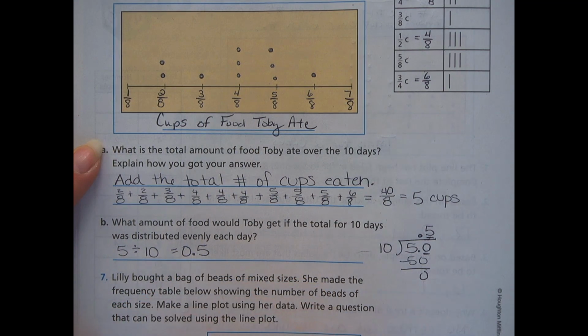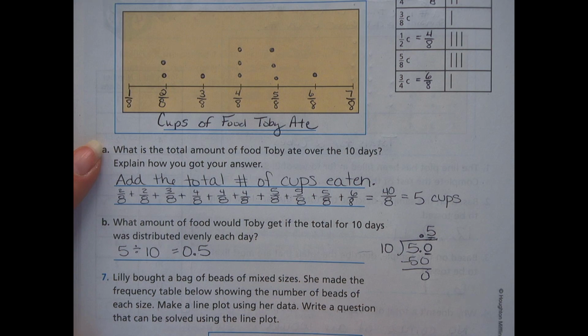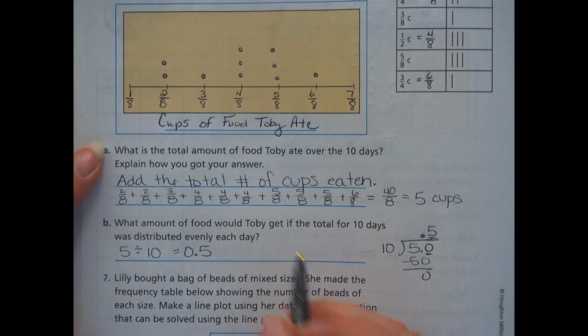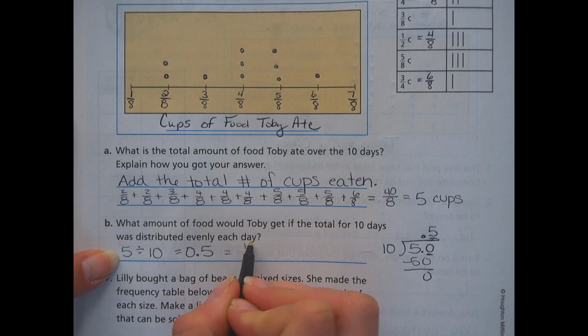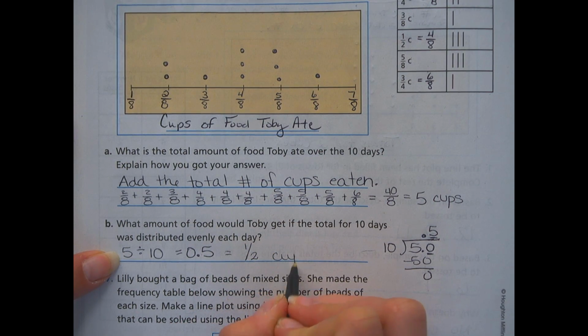So you're taking things from Unit 1, things from Unit 5, and we're doing all kinds of review here too. So how much would he get each day? 0.5, which hopefully you recognize is 1/2 a cup.